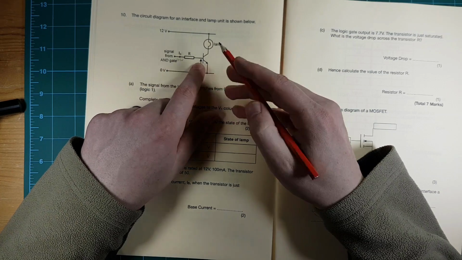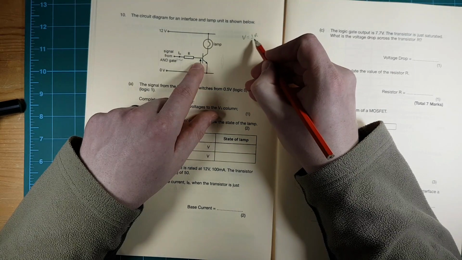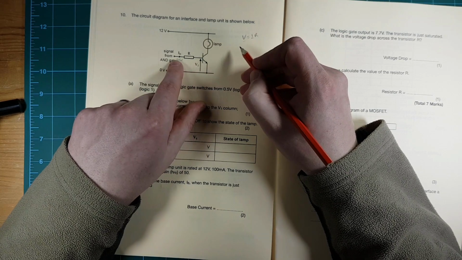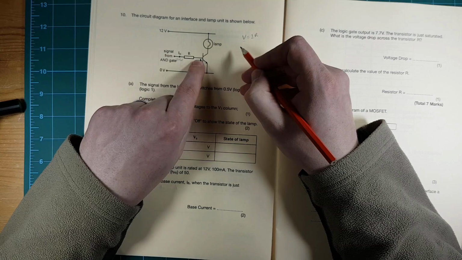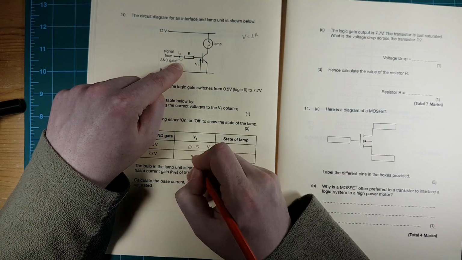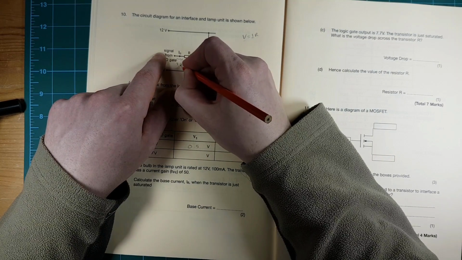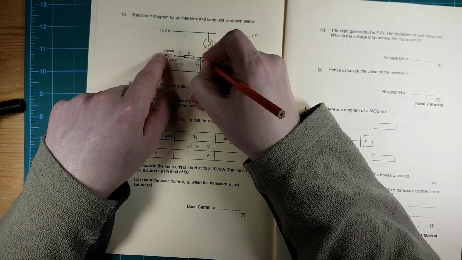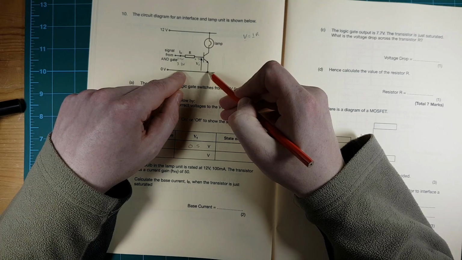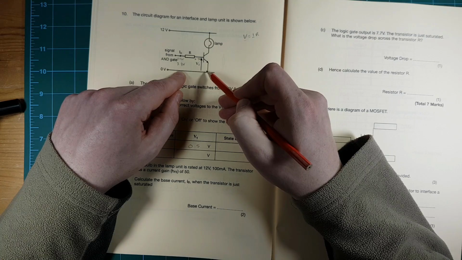If no current's flowing through this resistor, V is equal to I times by R. No current means that there's no potential drop across that resistor. No potential drop across that resistor, this side must be the same as that side. So it's got to be 0.5 volts. If this is 7.7 volts, then there is enough to get 0.7 volts across the base to emitter junction of your transistor.